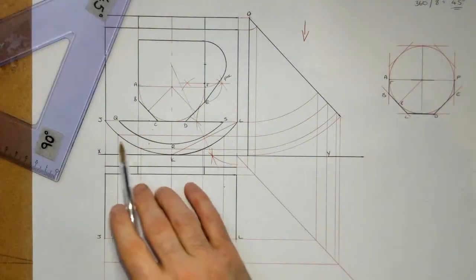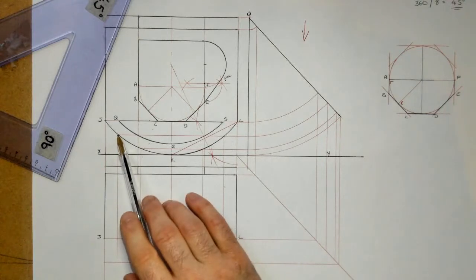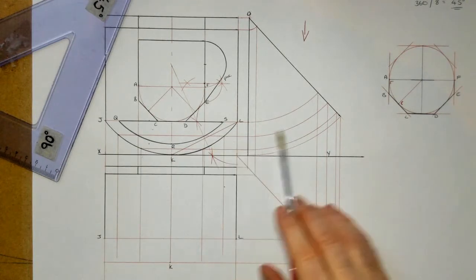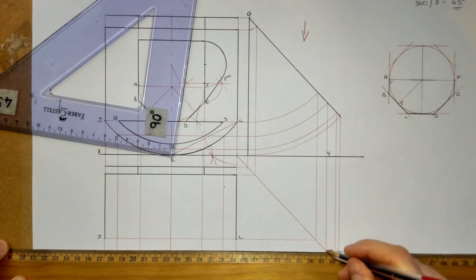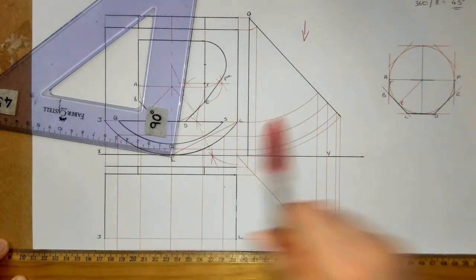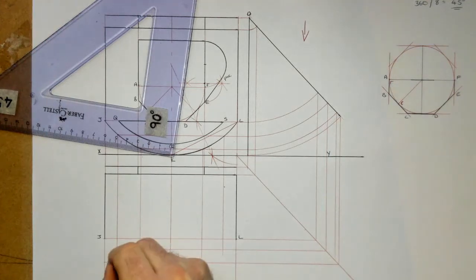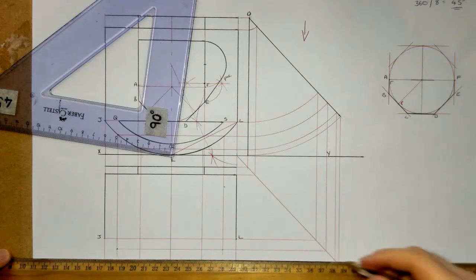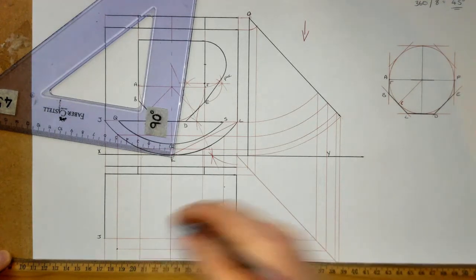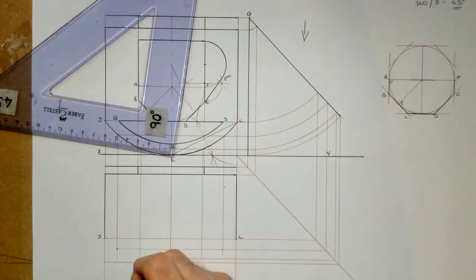And where they are in my end elevation, now I have to also bring them down. So project this across was this one, which was there. So that'll give me a point here and here. And it's the same obviously, by process of elimination, we know it's this one. That'll give me 2 further points here and here.